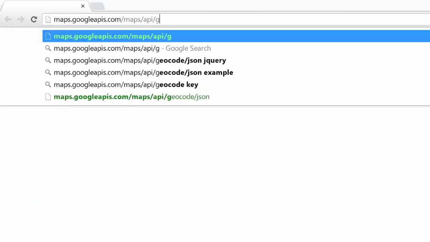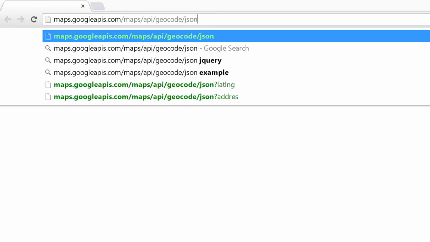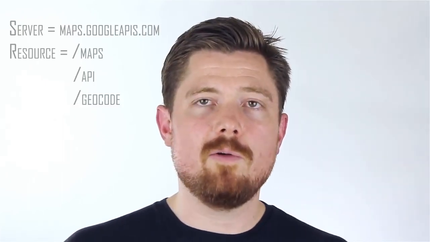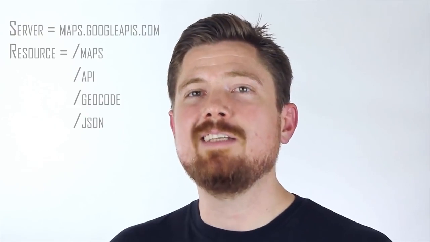One that I think is really cool is provided by Google Maps, and it allows you to take a city name or even an address and turn it into a set of GPS coordinates. The URL is maps.googleapis.com/maps/api/geocode/json. So if you remember what we just talked about, the server that we're calling is maps.googleapis.com, and then the particular resource we've drilled down to. It's the maps resource, and then the API resource, and then the geocode resource, and we've even added JSON as the resource. And that's because the Google Maps API can return data in a number of different formats.